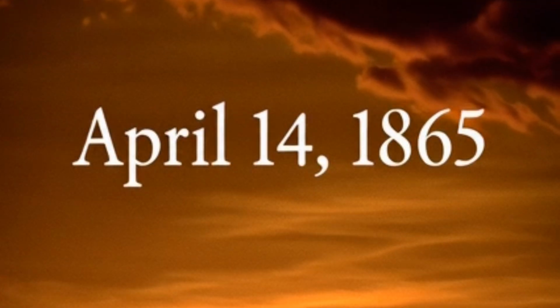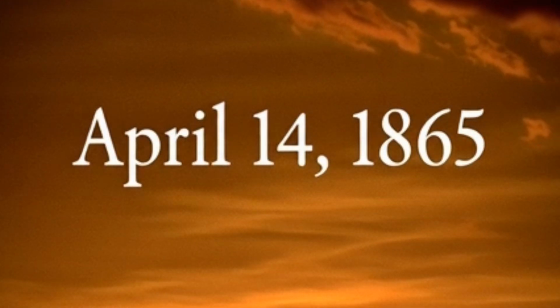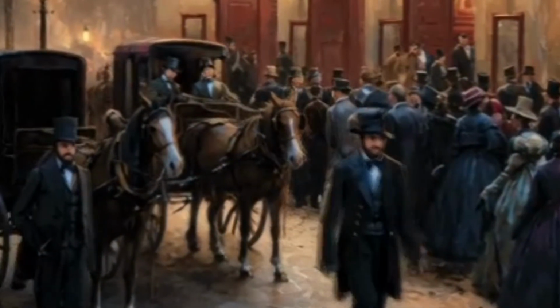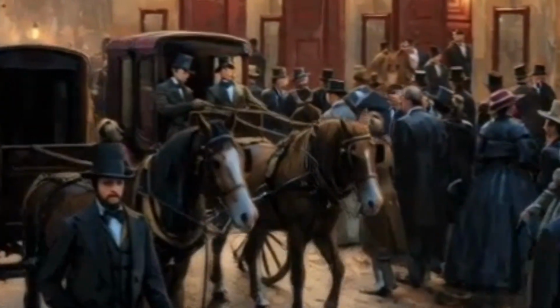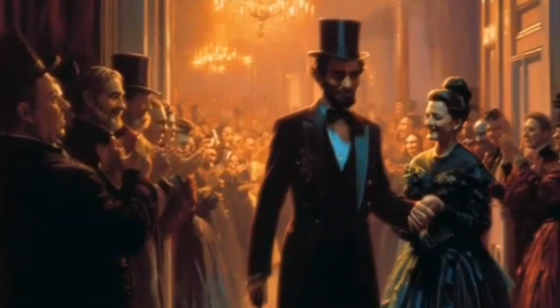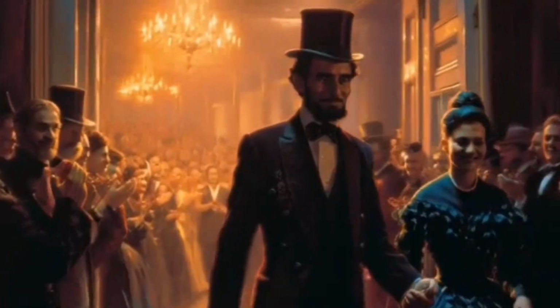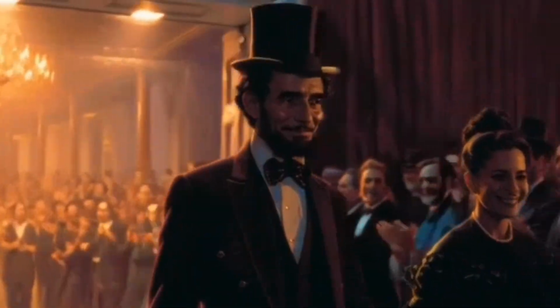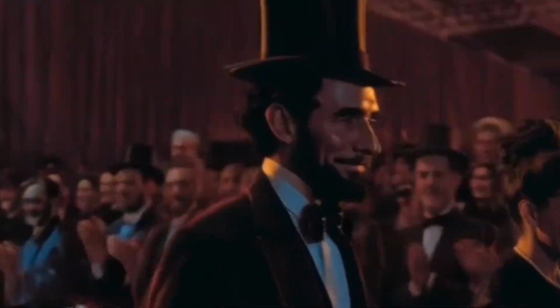April 14, 1865, Good Friday. Lincoln decided to attend a performance of the comedy play Our American Cousin at Ford's Theater in Washington. The president arrived with his wife, Mary Todd Lincoln. The atmosphere was cheerful. The war was over. The future seemed bright. Meanwhile, Booth learned of Lincoln's plans.